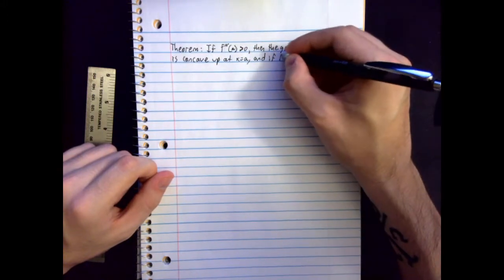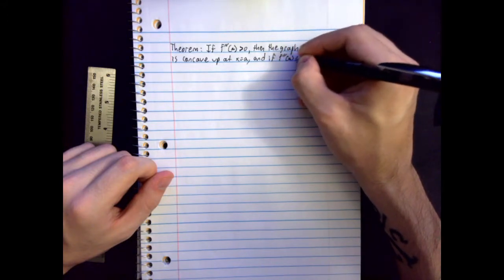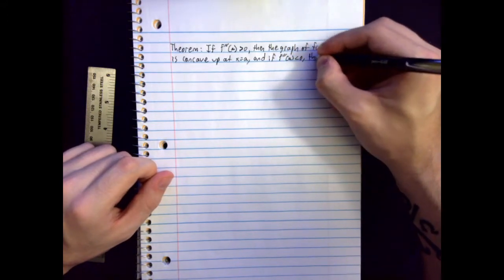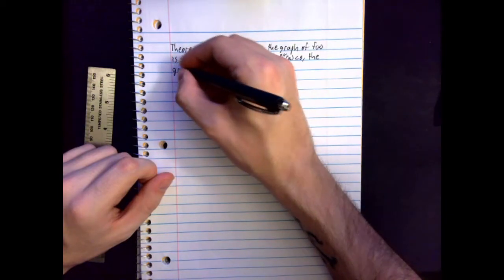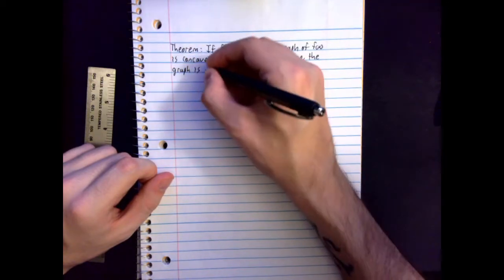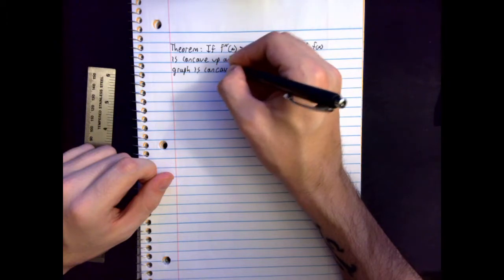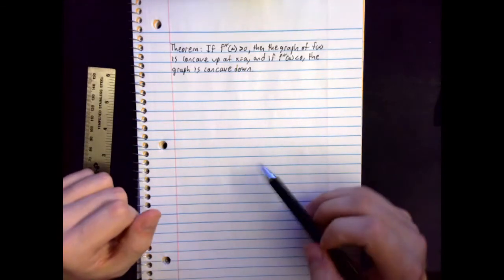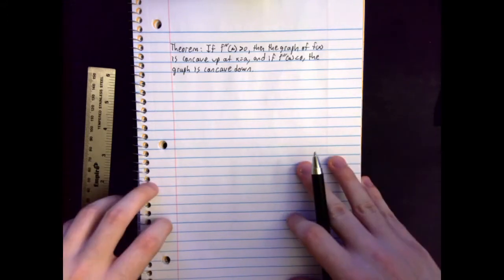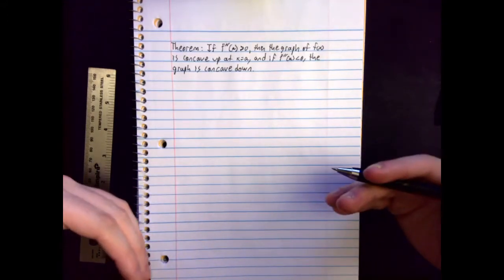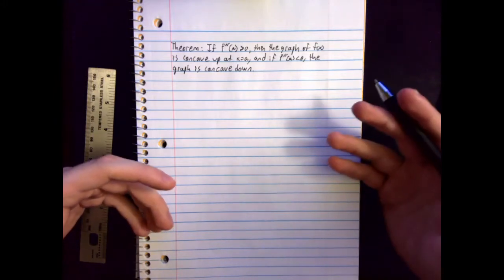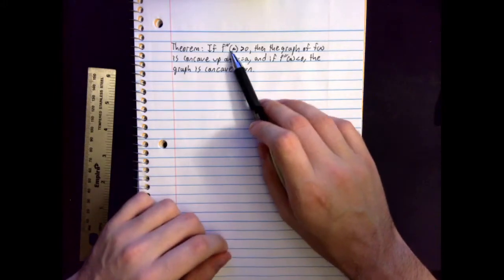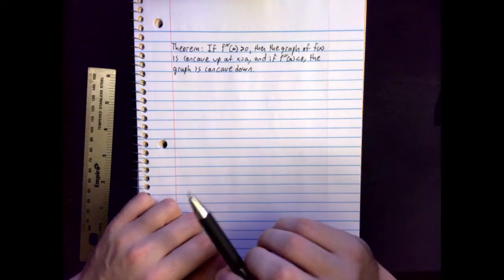And if f double prime of a is negative, then, as you would expect, the graph is concave down. Okay, so this is the relationship between the second derivative and the shape of a graph. Whereas the first derivative represents increasing versus decreasing, the second derivative tells us about the concavity of a graph.